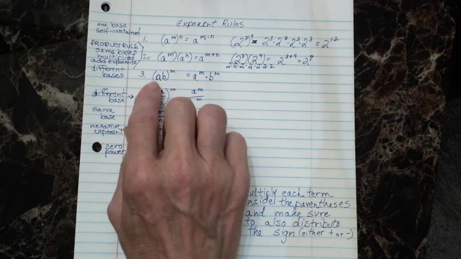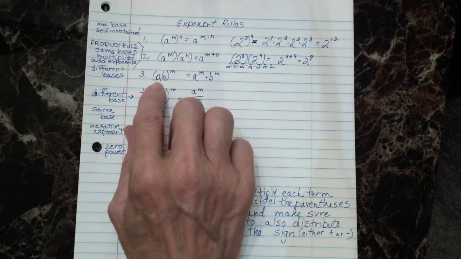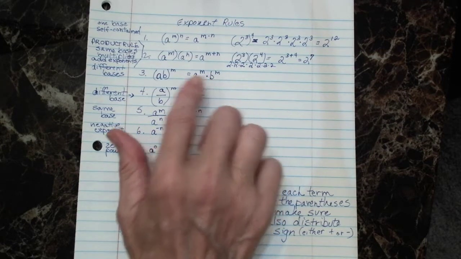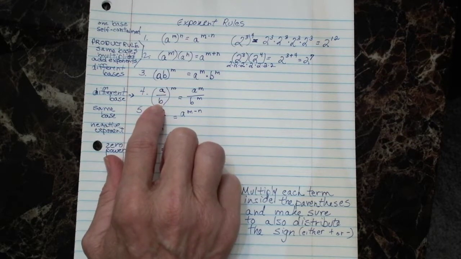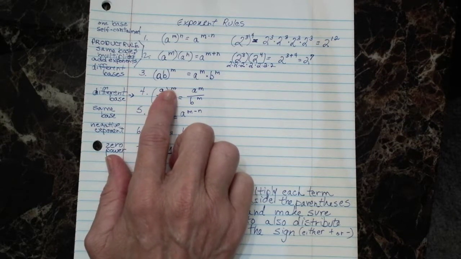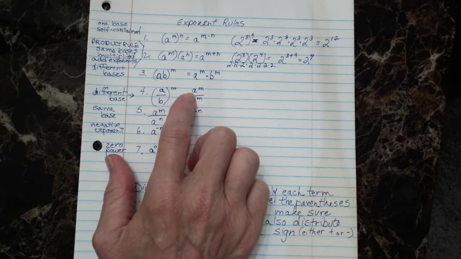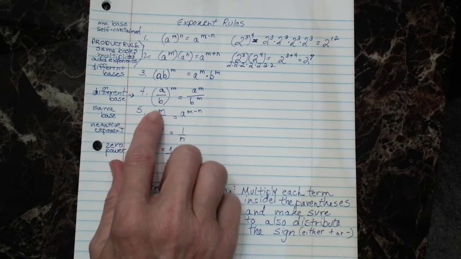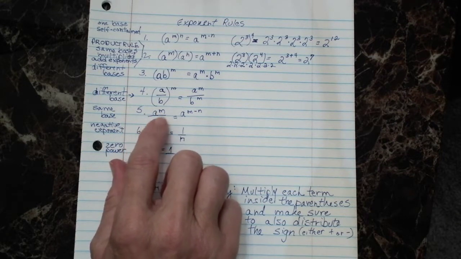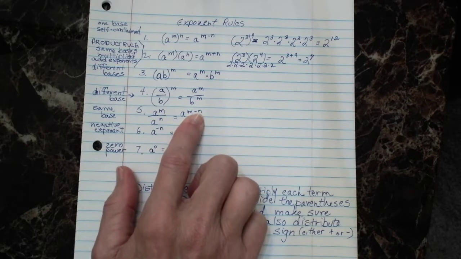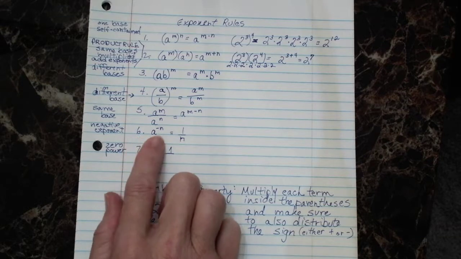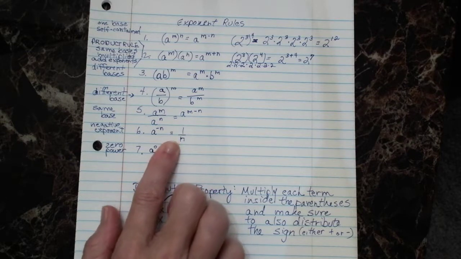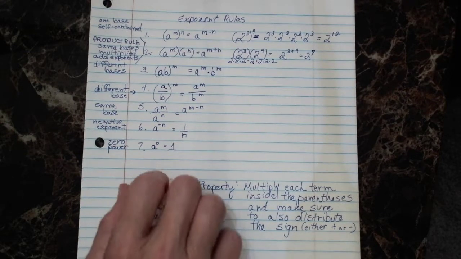The third one is when you have different bases raised to a power, then you can separate them out and put the power above each variable. Number 4 is when you have different bases being divided, raised to a power. Once again, you can distribute the m to the variable individually. Number 5 is when you have the same base being divided, then you can subtract the exponents. Number 6 is when you have a negative exponent. It is the same thing as 1 over n. It's not a negative number.